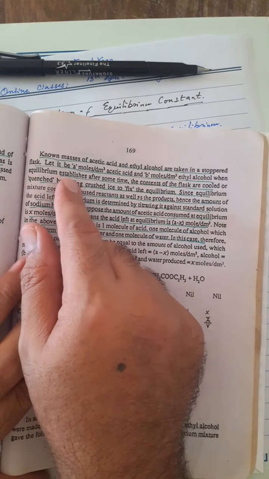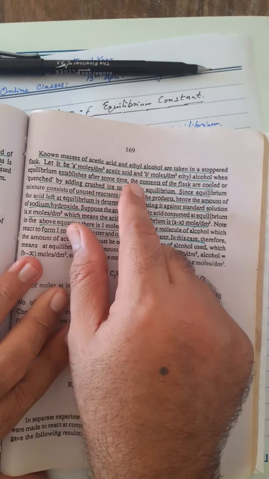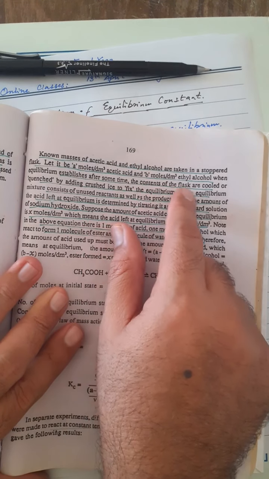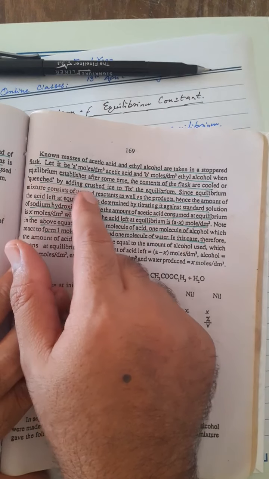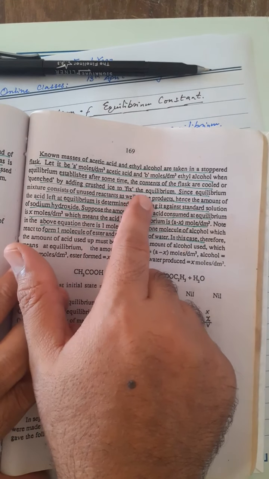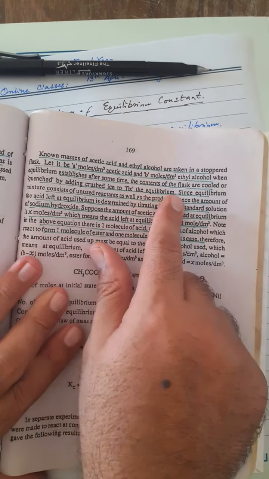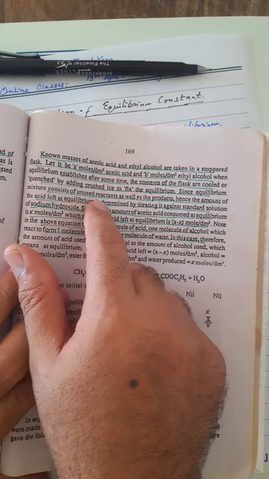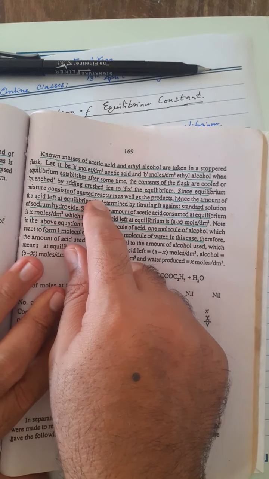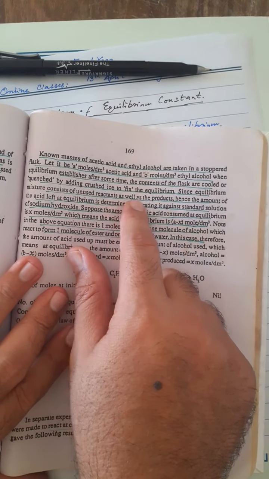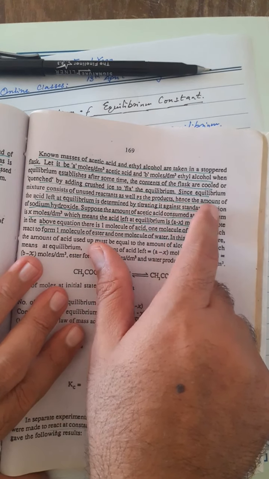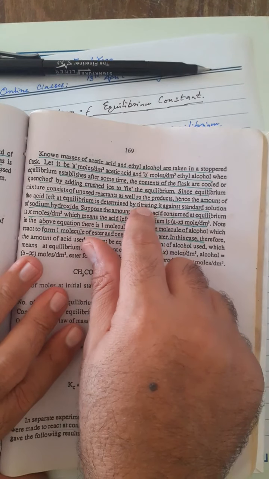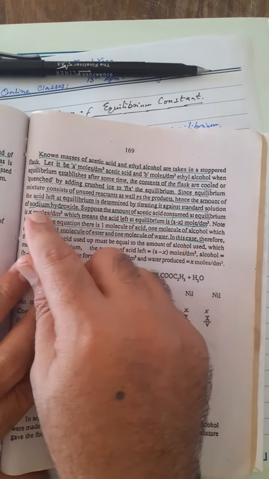When equilibrium establishes after some time, the contents inside the flask are cooled or quenched by adding crushed ice. It will stop the reaction from going any further, stop the equilibrium. So the equilibrium mixture contains unused reactants, left over, A minus X and B minus X, as well as the products. Hence, the amount of acetic acid left at equilibrium will be determined by titrating it against the NaOH solution.